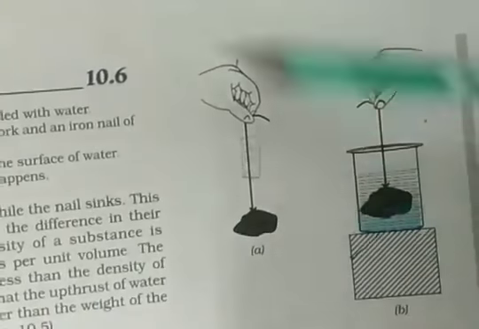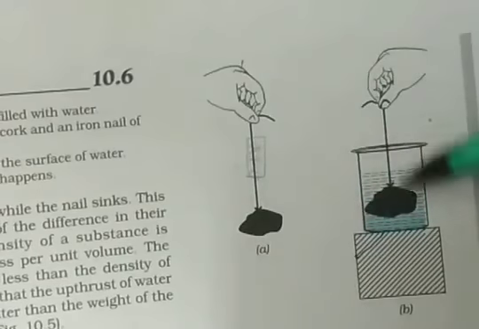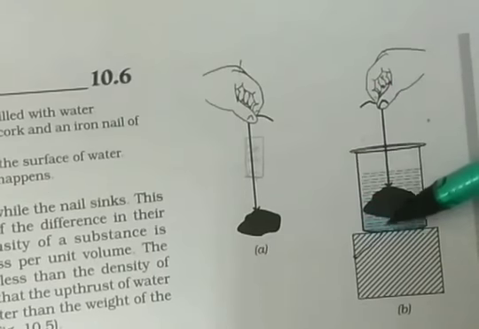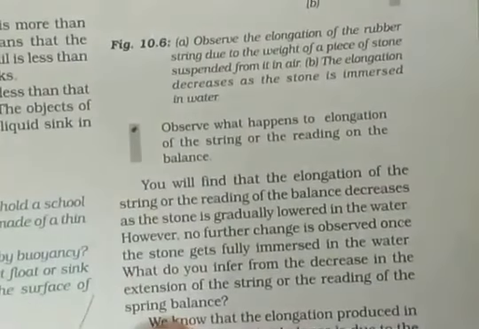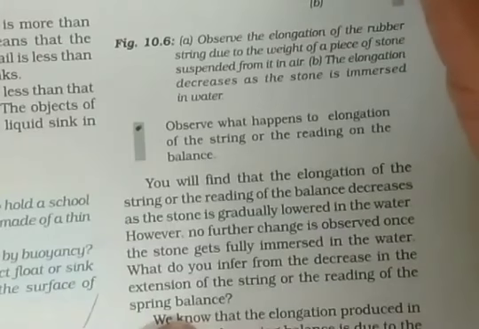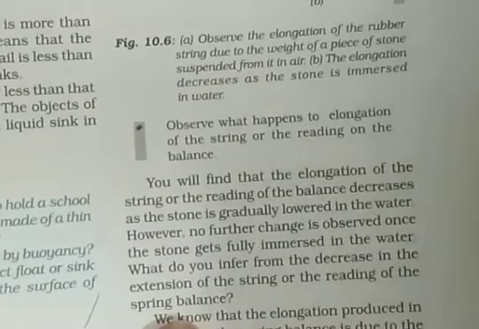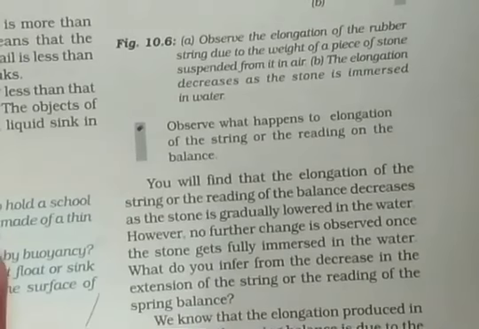Then what you do, you dip this same tied stone into a beaker full of water and observe what will happen. Now when you hold that in water along with this spring balance which is attached to it, you will see that the elongation of the string is gradually decreasing. It does not happen all at once; it decreases slowly. And you will observe that once this whole stone is fully immersed in water, there will be no elongation of the string.